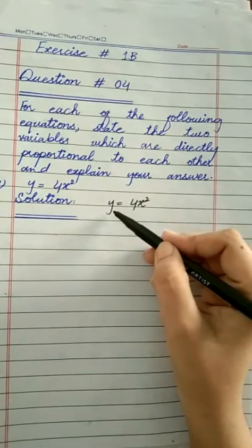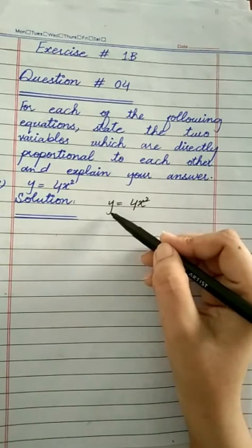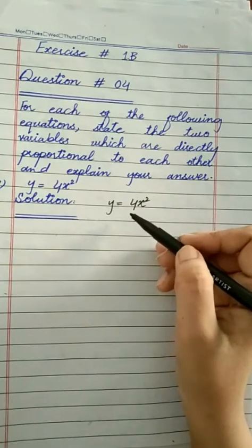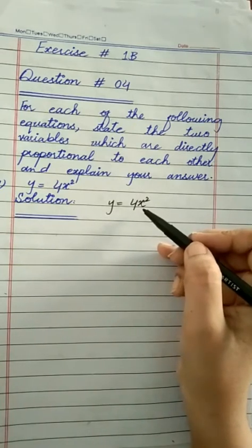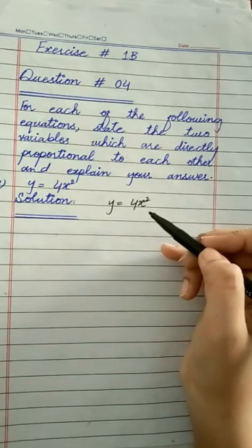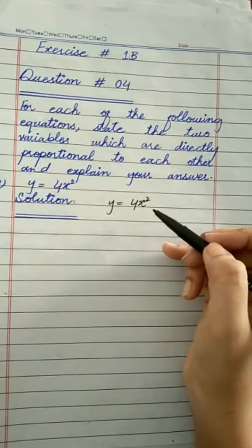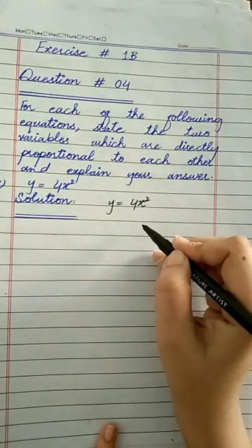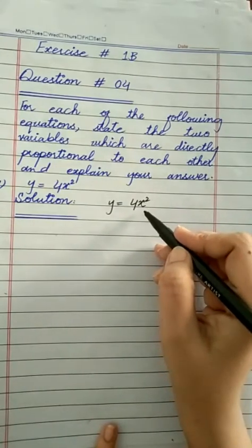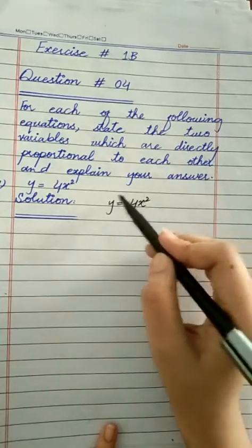It means both variables are directly proportional to each other. And inversely proportional means if one is increasing the other is decreasing, and if one is decreasing the other is increasing, which means there is a reverse relation between them. So we have to tell which two variables are directly proportional and explain the answer.